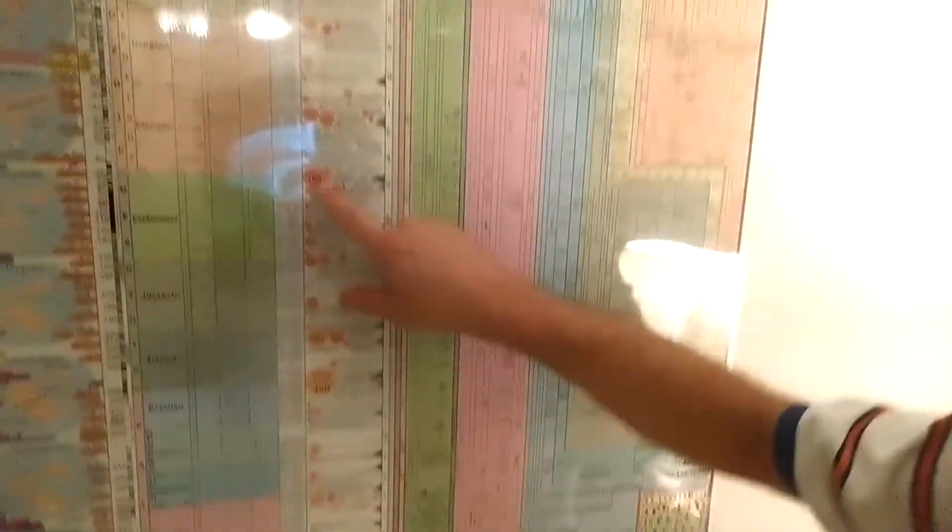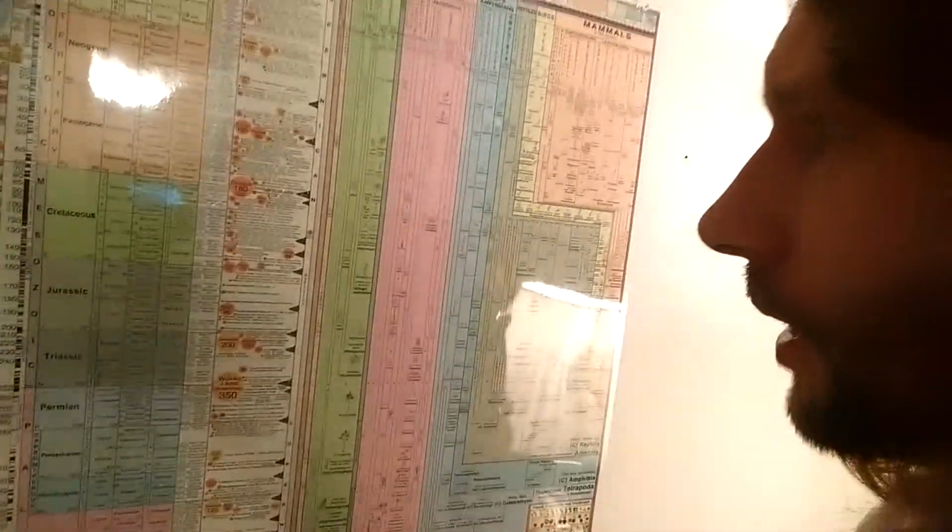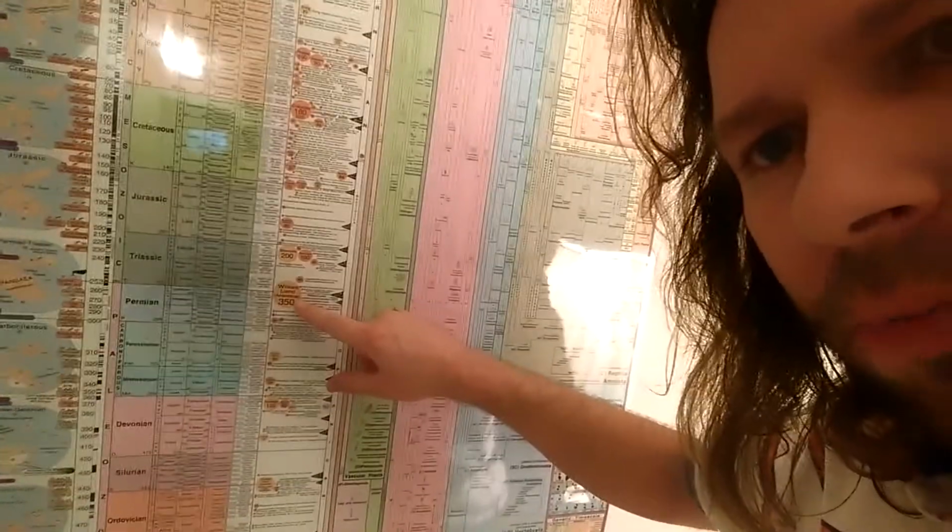See this? Chicxulub. All these things are impact events. So these impact events occurred. That's hypothetical right there. You see that? That's Wilkes Land. Underneath the ice of Antarctica is possibly the reason for the extinction of the Permian Triassic, the PT event, right?